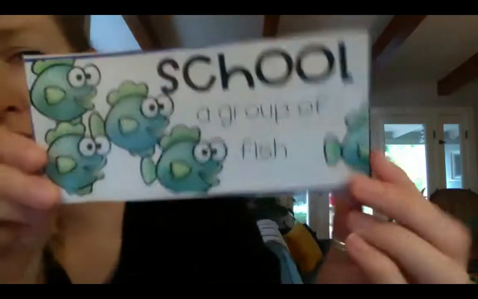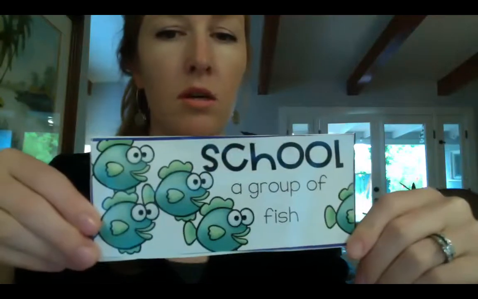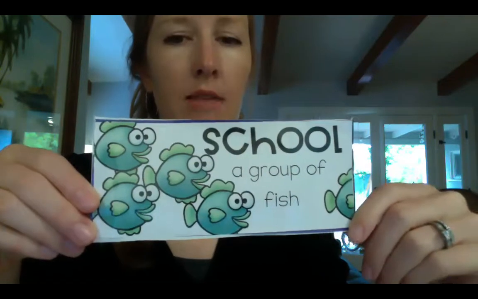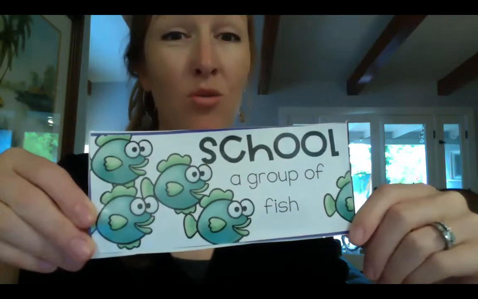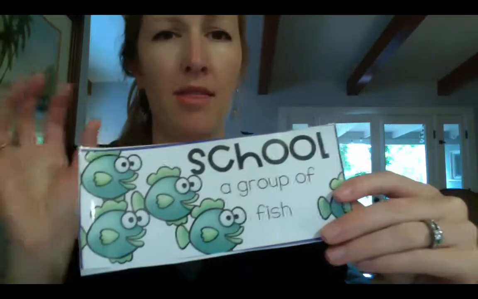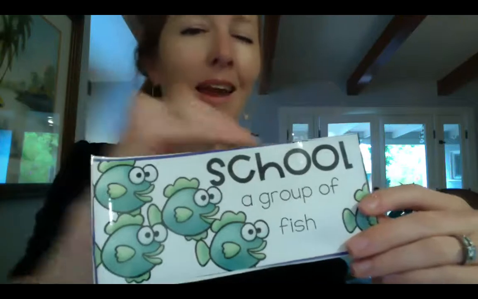All right, so we do have one more word to add. It wasn't in the reading. It is school. And this isn't the type of school we go to. This is a group of fish. So a lot of times fish will swim in a school to make them look like a bigger animal, and they all move in the same way.